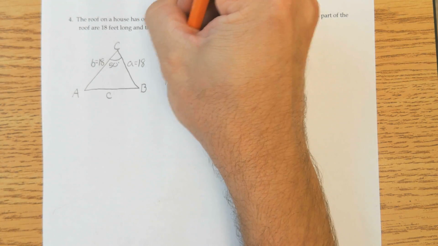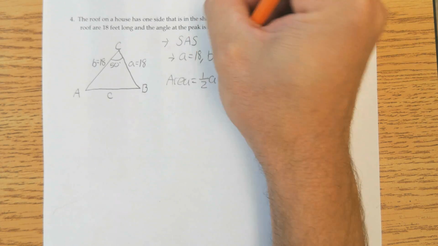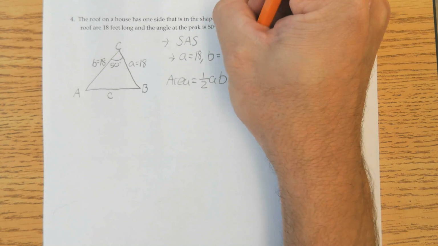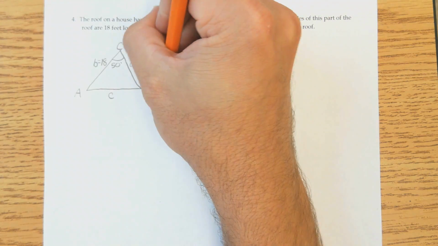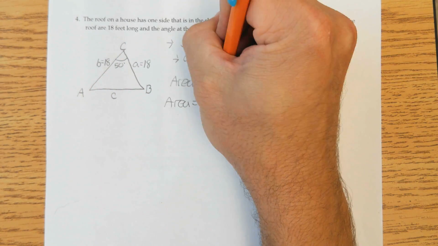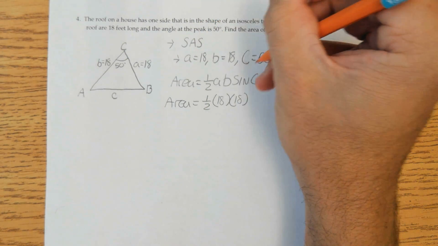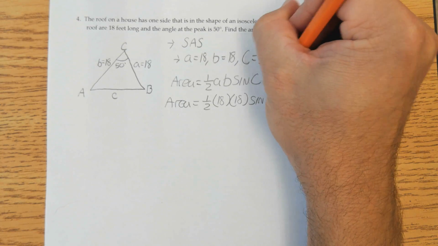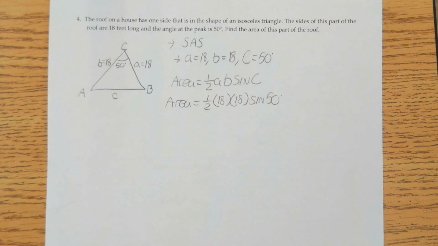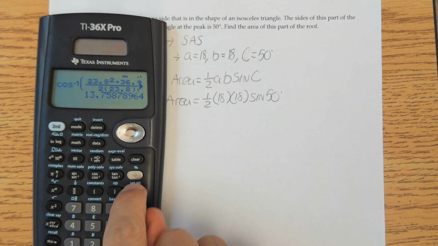So we're going to say area equals 1/2 times little a times little b times sine of big C. That means your area is going to equal 1/2 times 18 times 18, because a and b are both 18, times sine of 50 degrees. Let's plug that into our calculator.